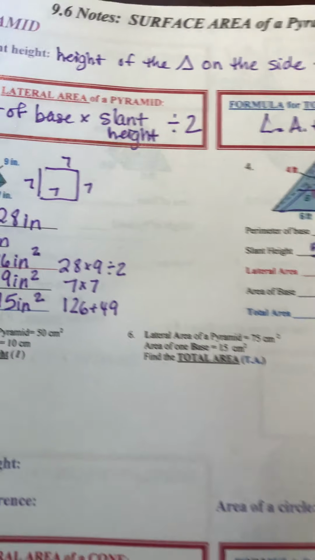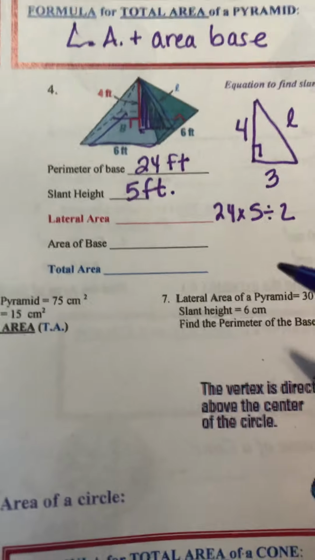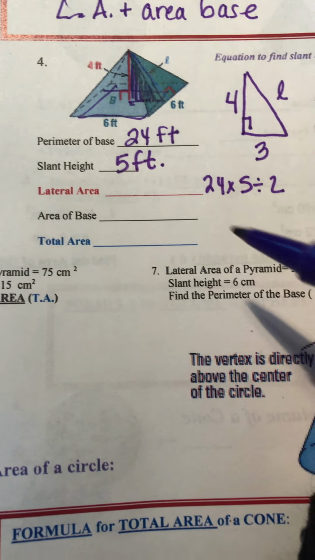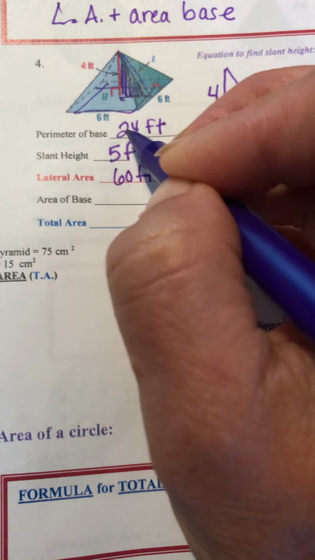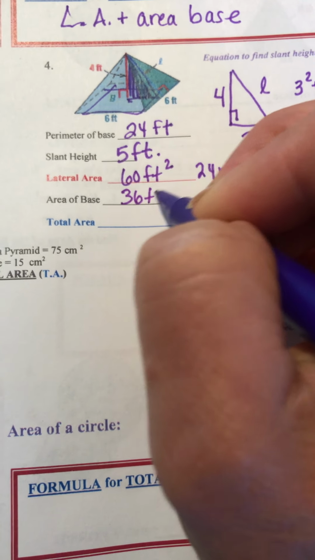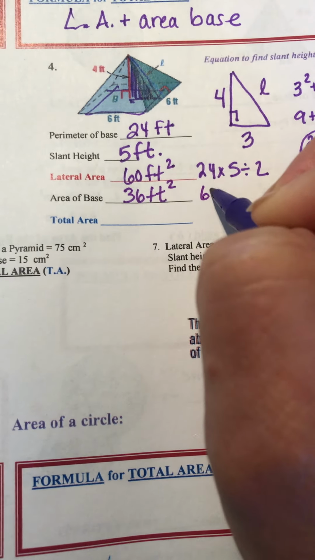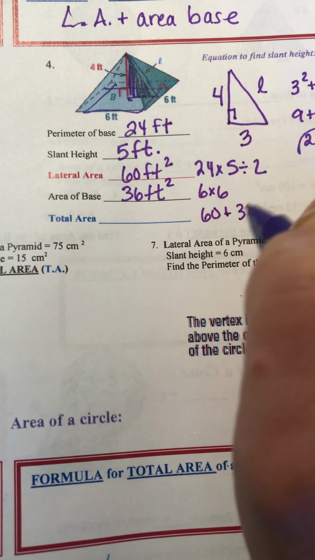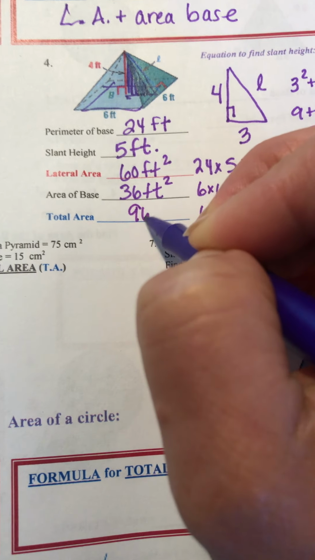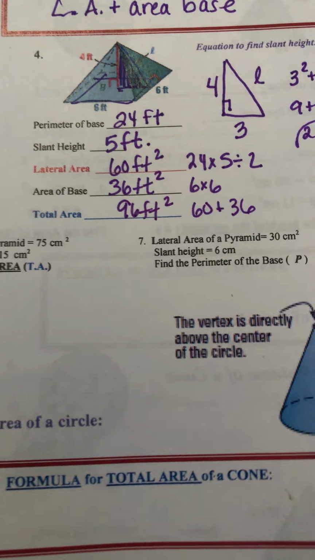Lateral area, following my formula, is perimeter of base times slant height divided by 2. So 24 times 5 divided by 2, that's 60 feet squared. Area of the base is going to be 6 times 6, or 36 feet squared. And then for the total area, I'm going to add up the lateral area plus the area of the base, 96 feet squared.